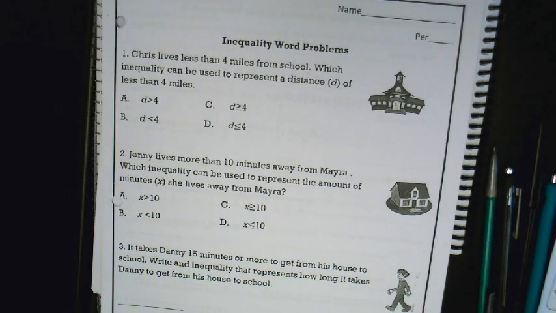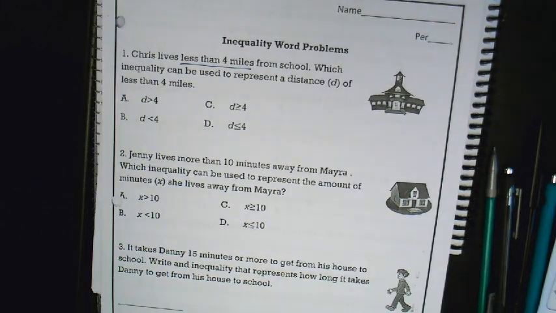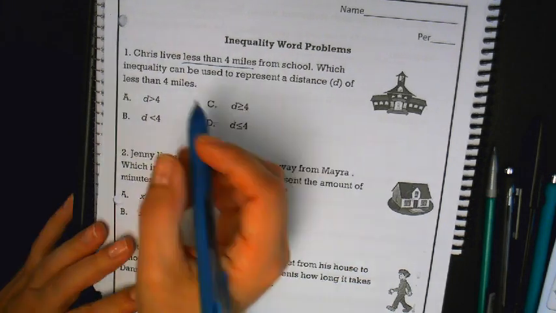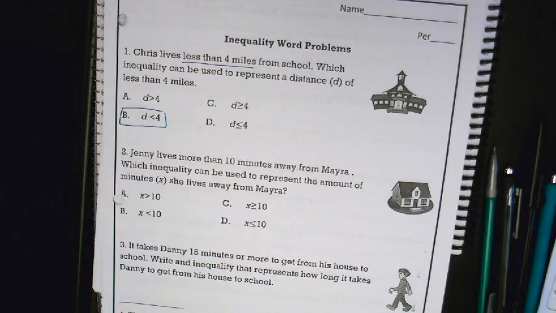Which one represents Chris lives less than 4 miles? Does he live equal to 4 miles? No. So it would be B. Here they tell you what letter to use. Don't let that confuse you.